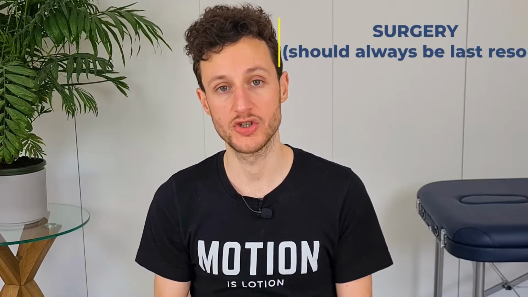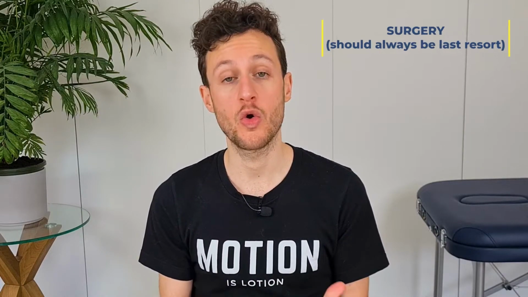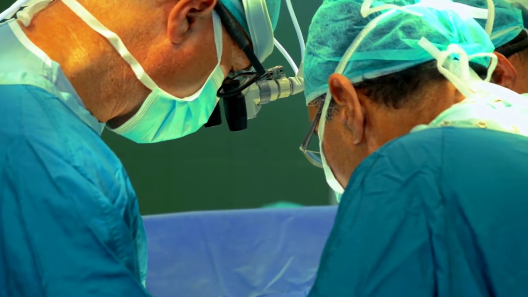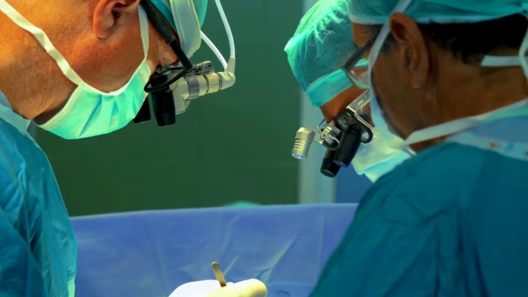If unfortunately you tried all of those conservative things and they hadn't worked, there are surgical options for lateral hip pain. But needless to say, they should always be a last resort, and you do want to ensure that you have exhausted all of the things that we've spoken about today before you think about going down a surgical route.